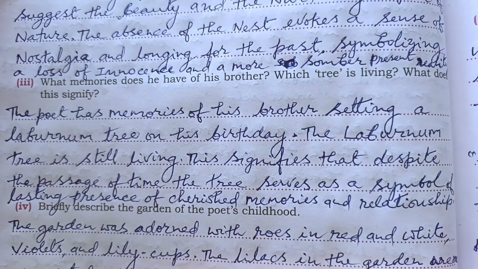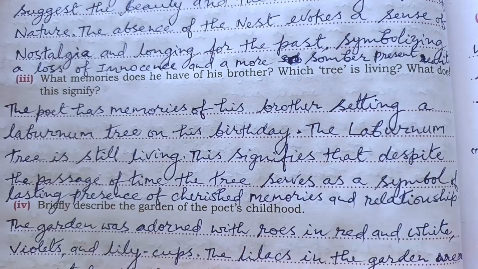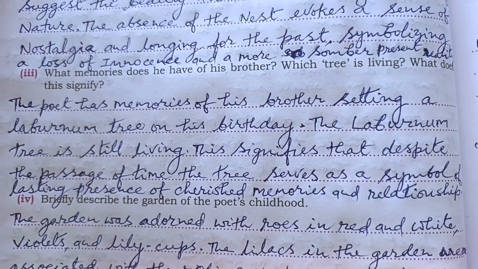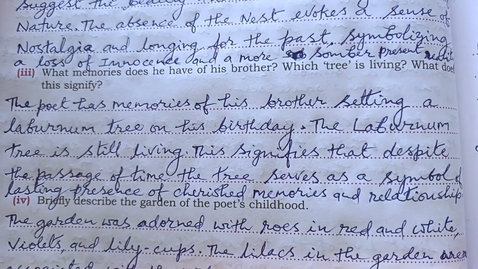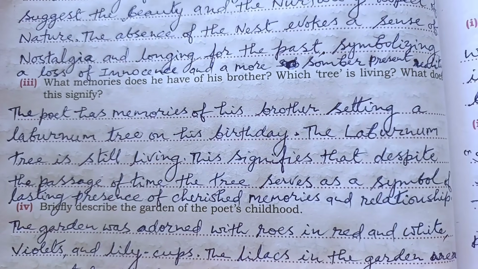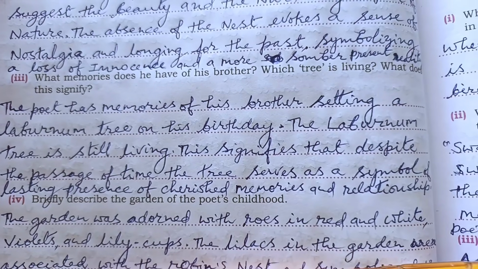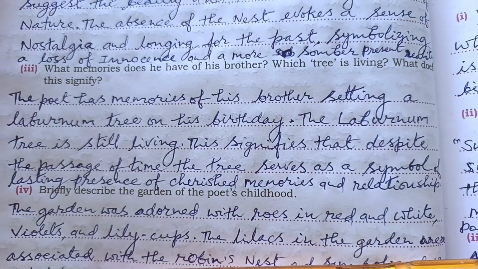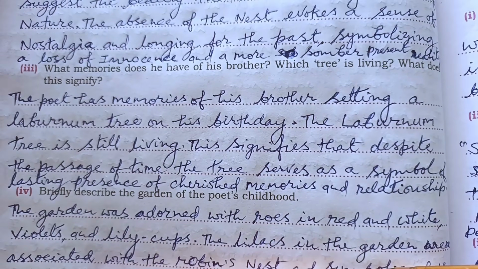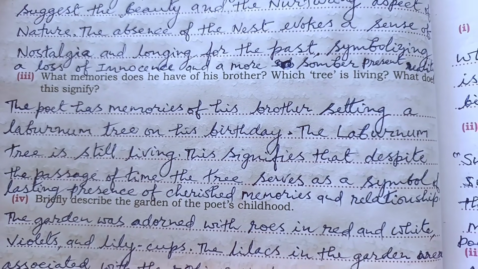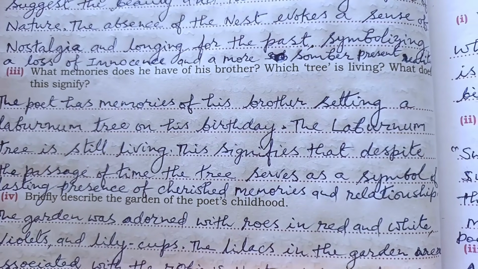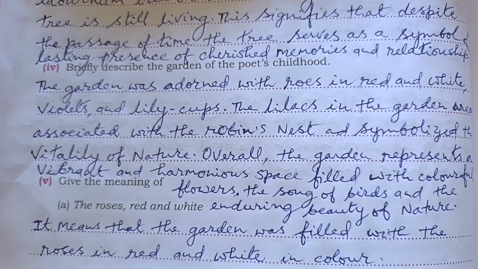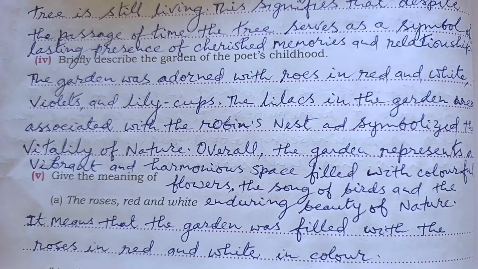Next one, what memories does he have of his brother? Which tree is living? What does this signify? So the answer is the poet has memories of his brother setting a laburnum tree on his birthday. The laburnum tree is still living. This signifies that despite the passage of time, the tree serves as a symbol of the lasting presence of cherished memories and relationship.